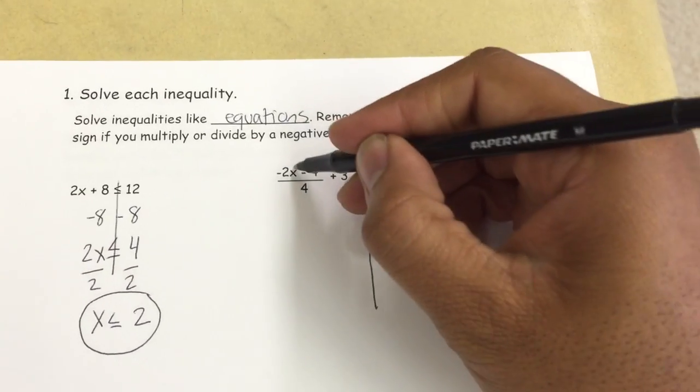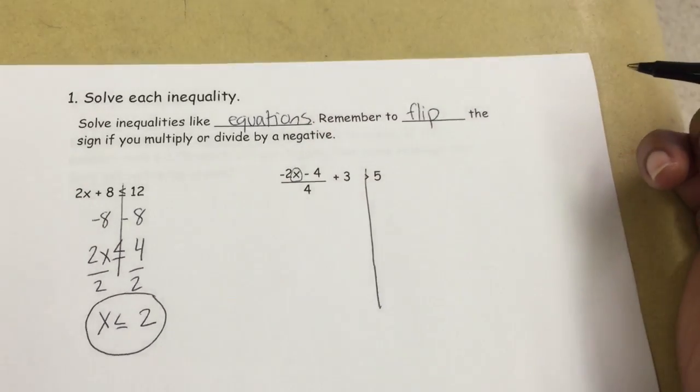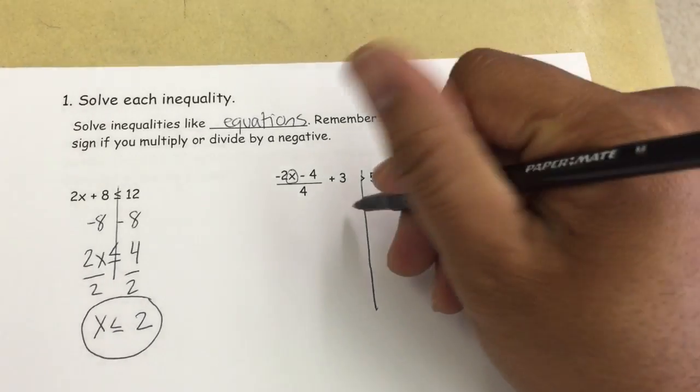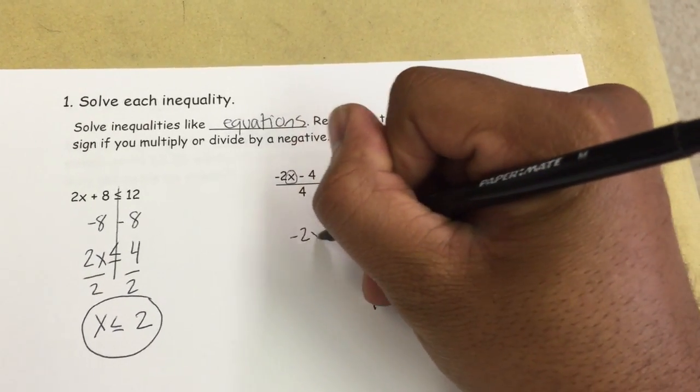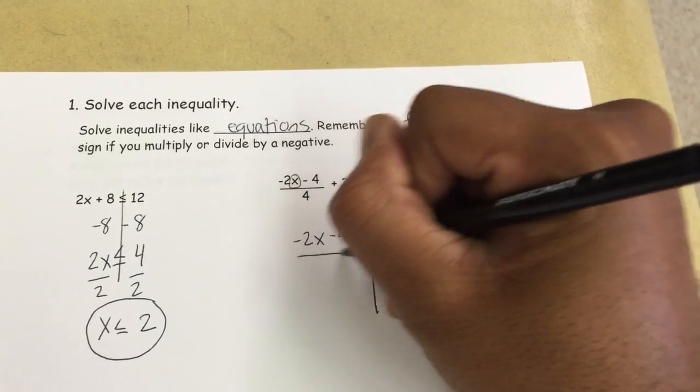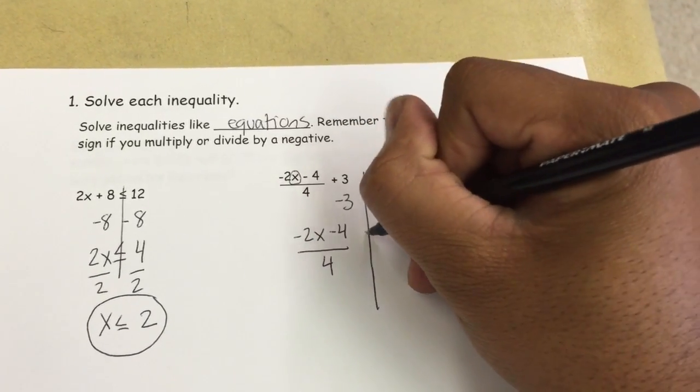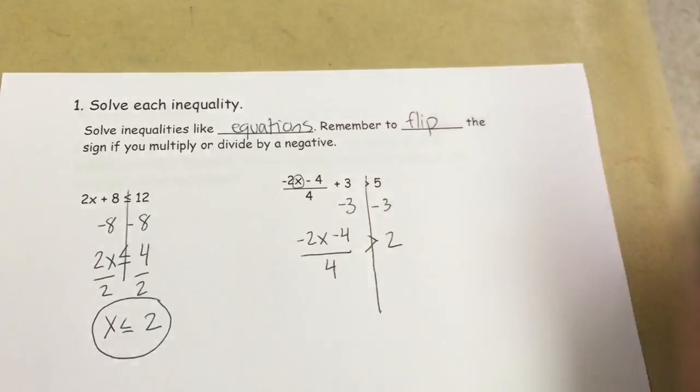So the first thing we want to do is get all the way to the x. The first thing we have to move to the other side is the 3. So we're going to subtract 3. So we'll have -2x minus 4 over 4 is greater than 2.